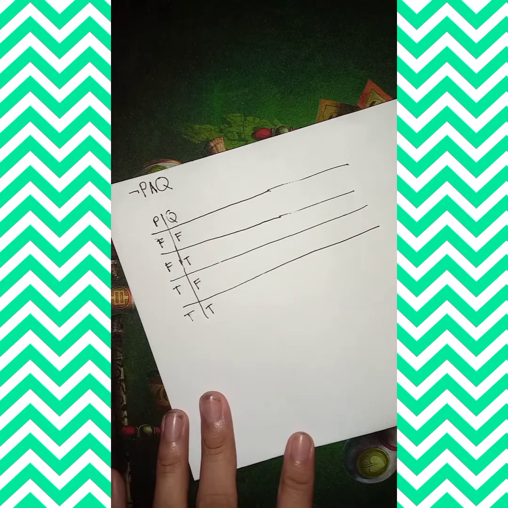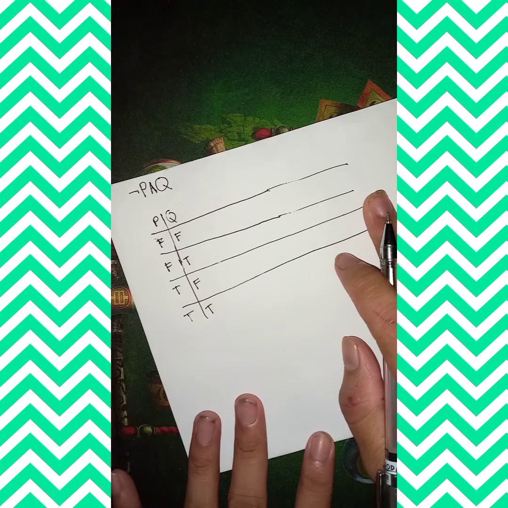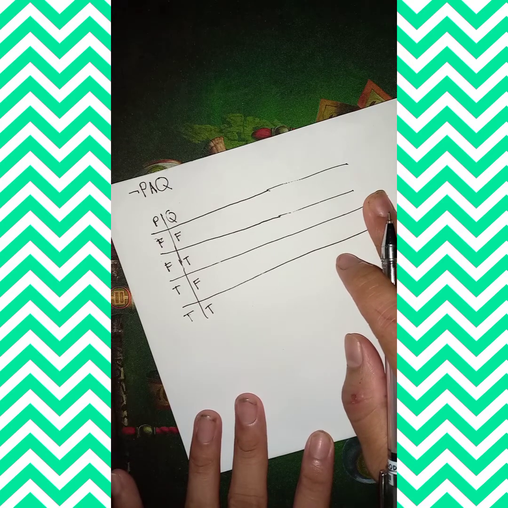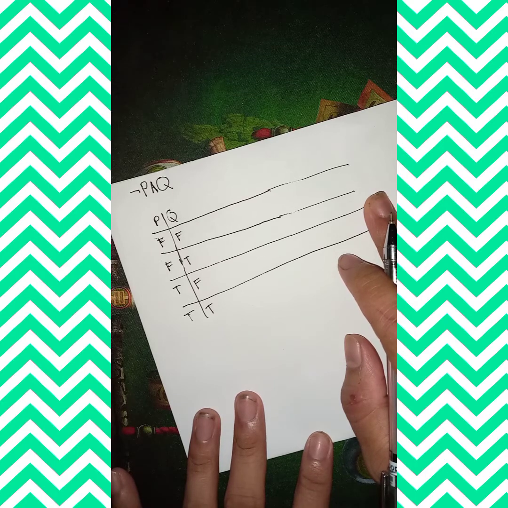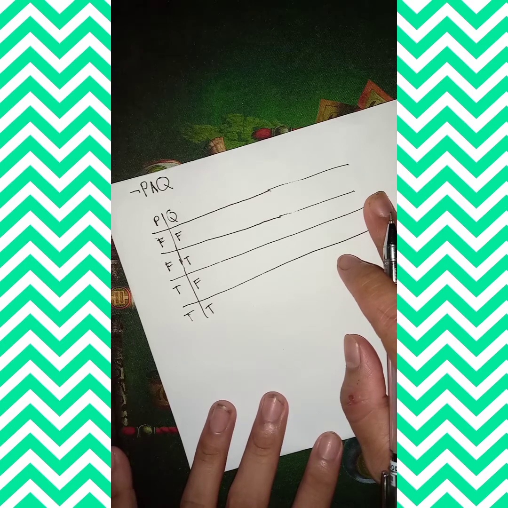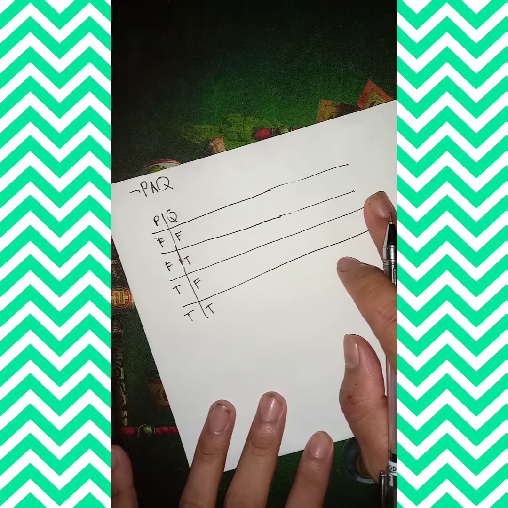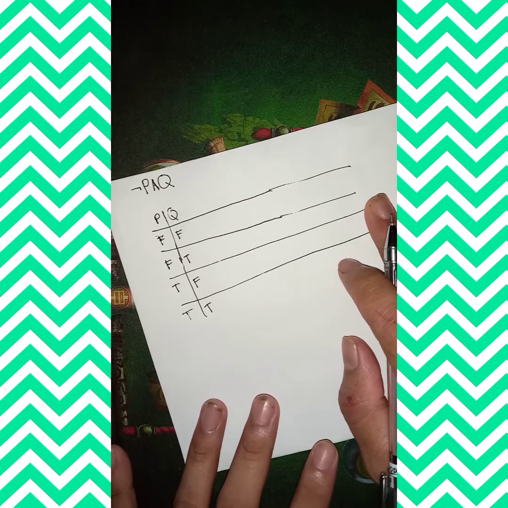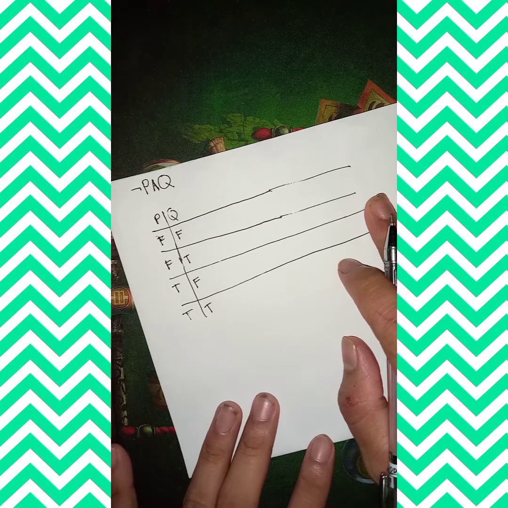And these are all the different ways that you can list the combinations of P and Q being true and false. The order that we do this in is definitely arbitrary, but we start with all false and then go to all true in the sequence that we've done. If we all agree on this order, it's easier to compare results.